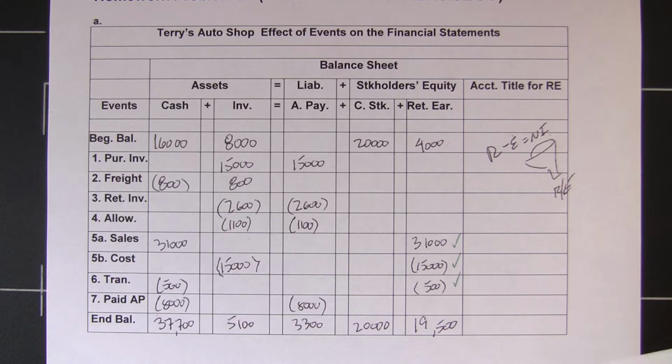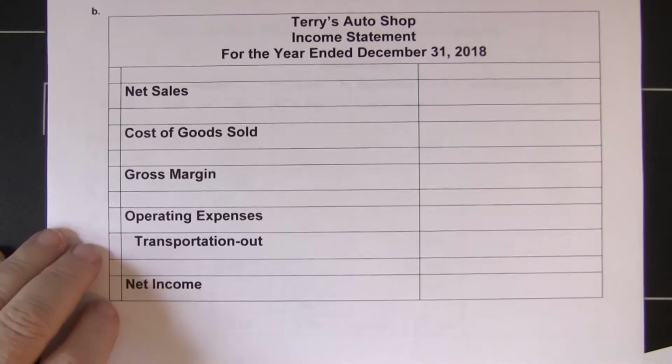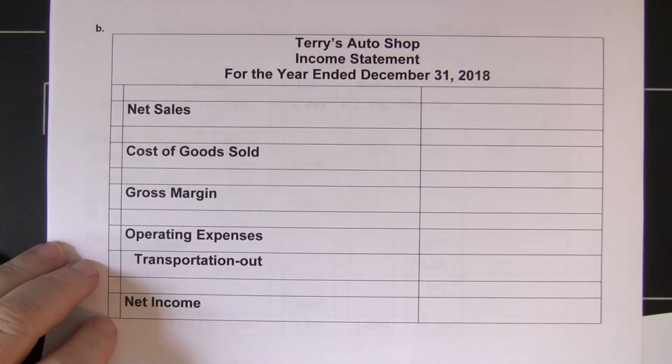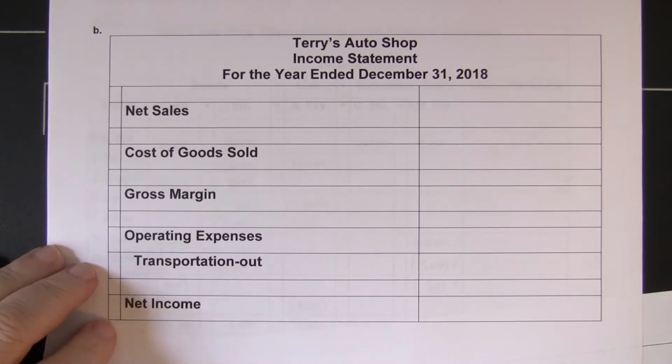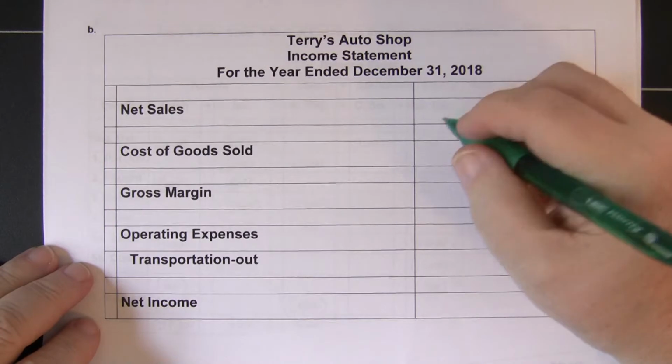So that's what we need. So revenue, sales, and they use the term net sales, which simply means stuff we sold and the customer didn't bring back. So our net sales was $31,000.